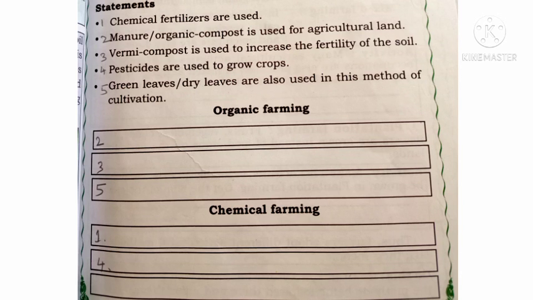Here organic pesticides are different; chemical pesticides are different and organic pesticides are different. For example, buttermilk is used as a pesticide. So pesticides used to grow crops come in both organic farming and chemical farming.